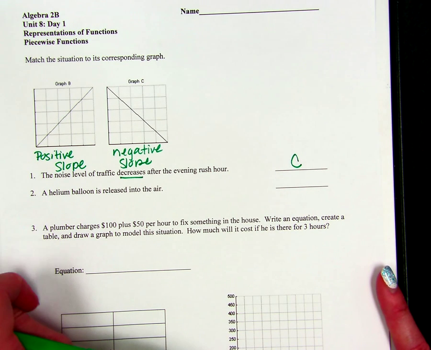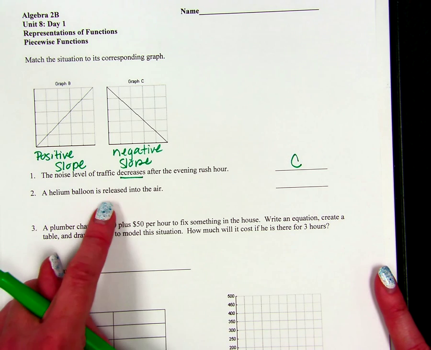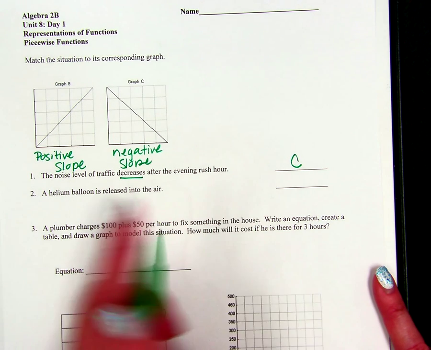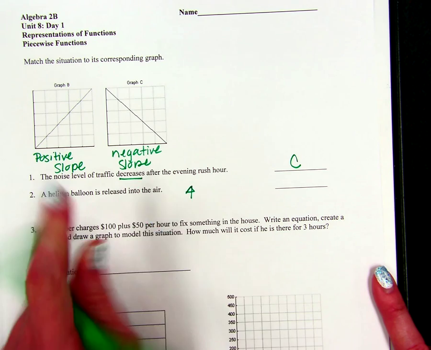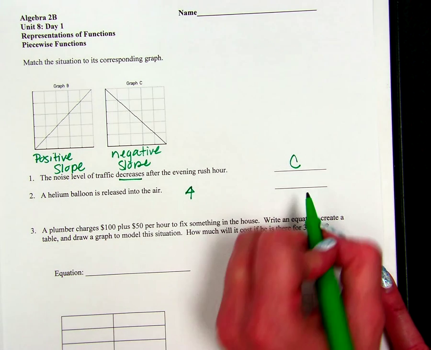Number 2 says a helium balloon is released into the air. So if we have a balloon, it's floating, the height is going to be increasing. So our height will be going up. The graph that matches that is graph B.